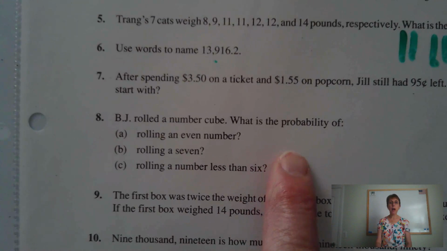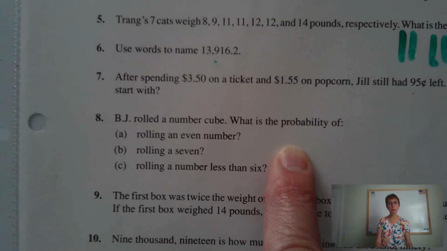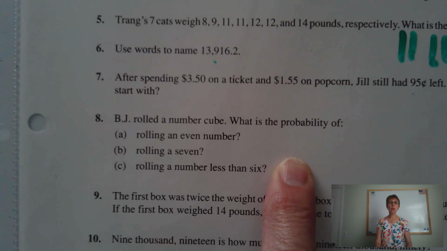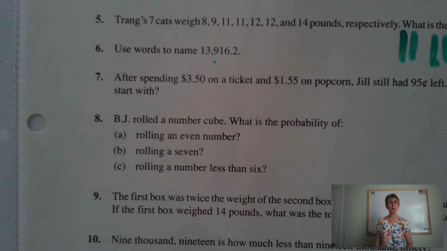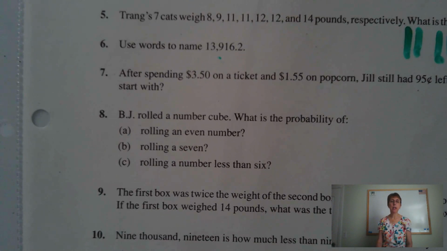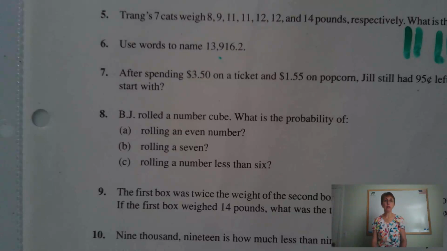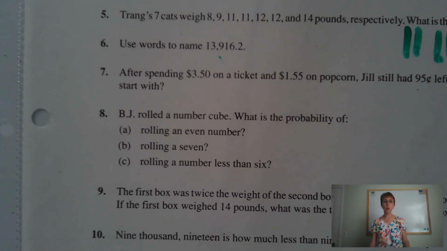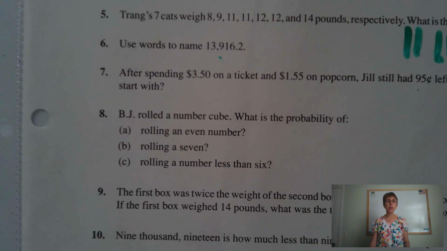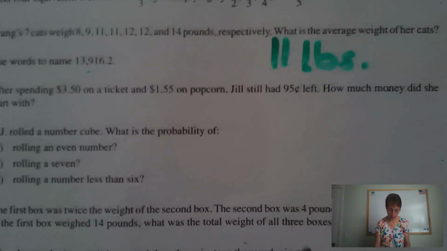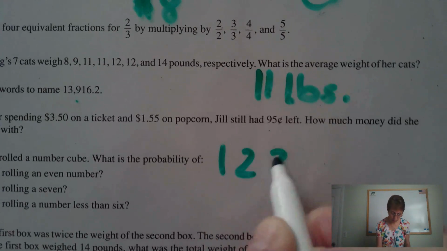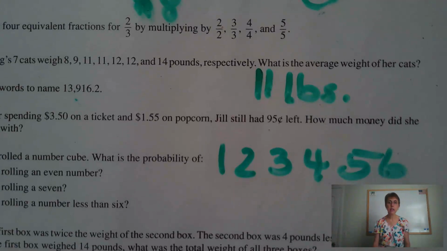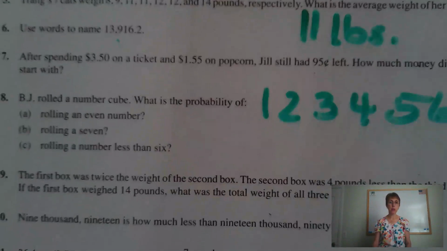But you do need to know that when you are specifically asked for the probability, then you must give your answer in the form of a fraction. If you are asked for the chance of something happening, you give your answer in terms of a percentage. A number cube is simply a regular die, and you know that on a regular die you have the numbers 1 to 6. I'm just going to write that out here. You have 1, 2, 3, 4, 5, and 6. Those are the numbers on a regular number cube.